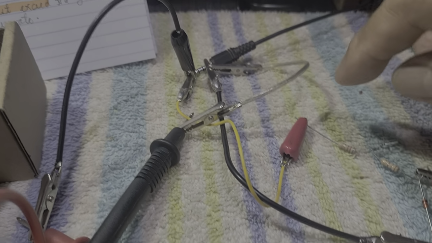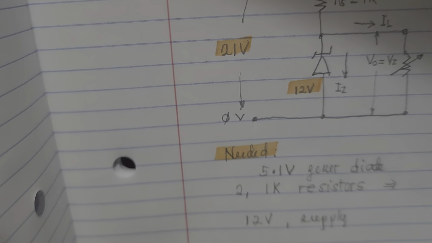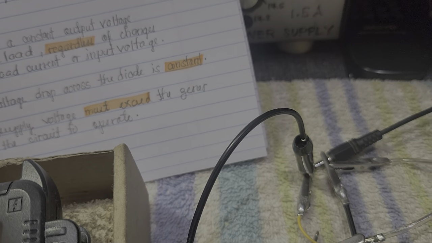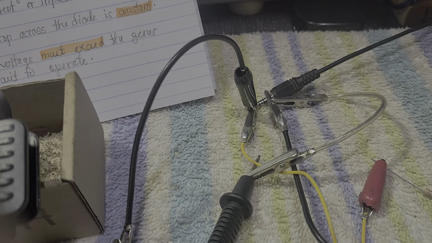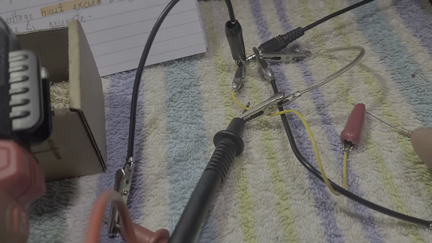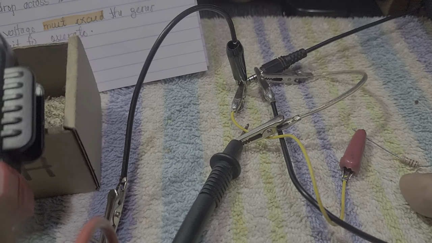So I just add up an 820 and 180, and the total of that will be 1K. So the series equivalent of these two resistors here is this 1K over here.